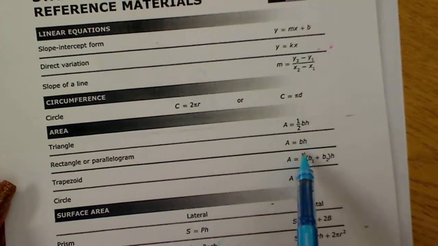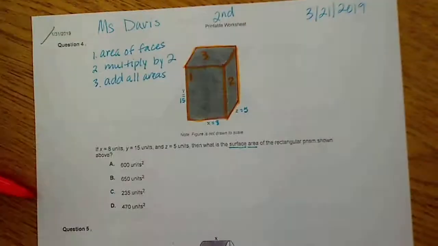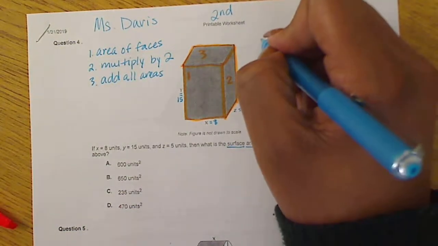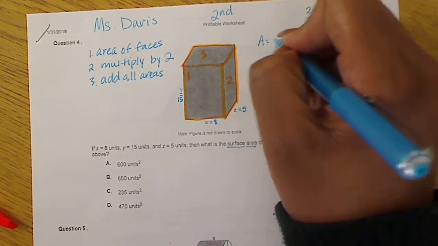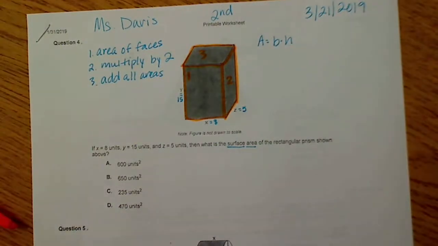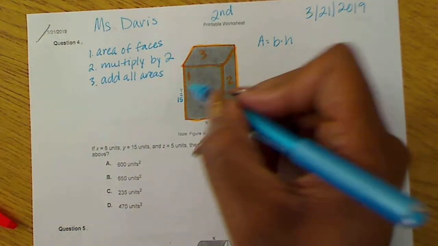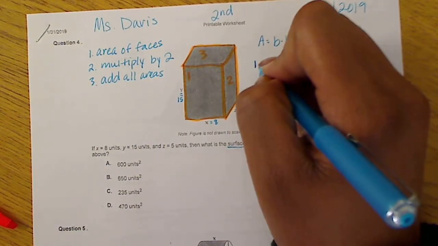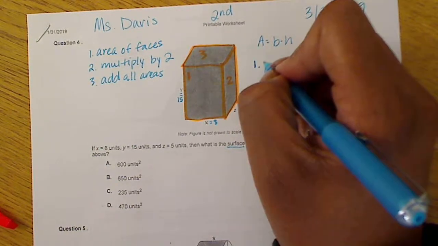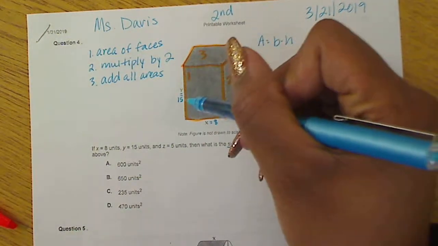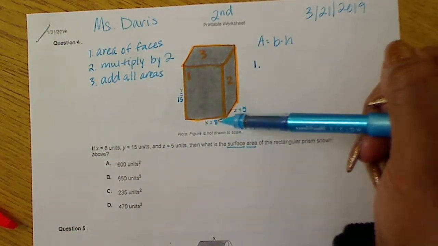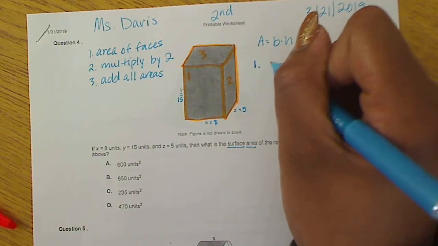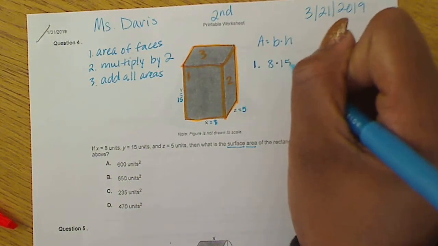It says area equals the base times the height. So the base times the height of each face. So I'm going to have area equals base times height. Okay, so on face 1, what is my base times the height? What's my base? 8. And what's my height? 15. Okay, so I have 8 times 15.